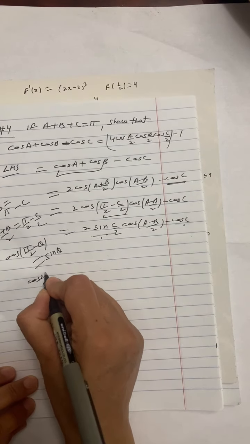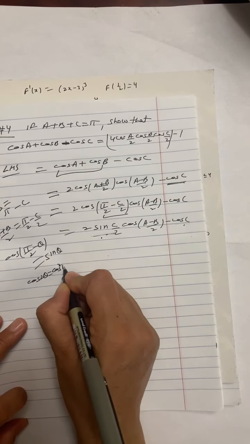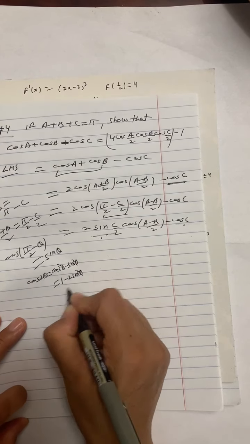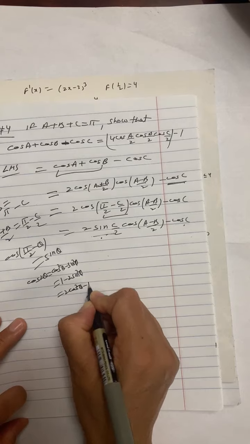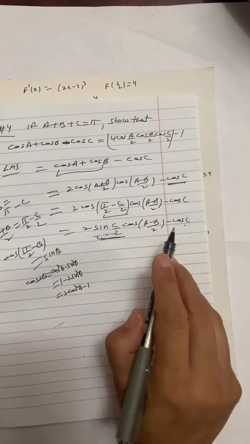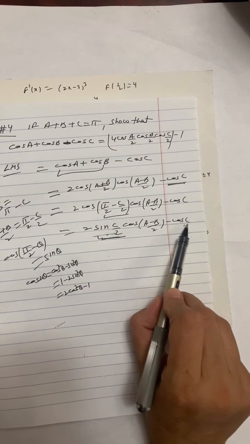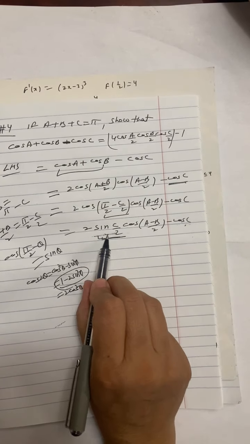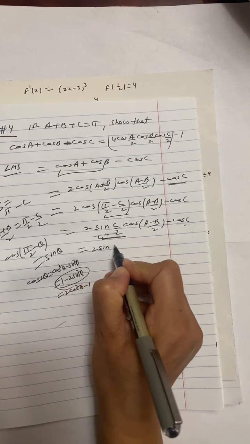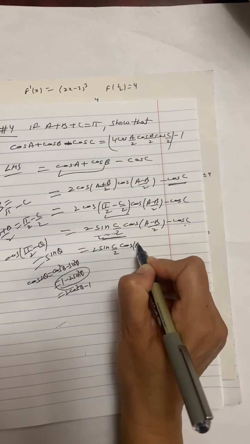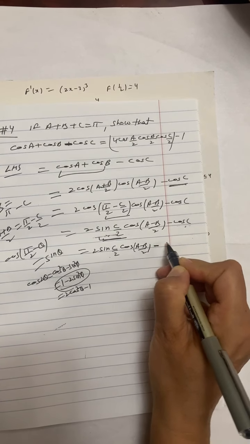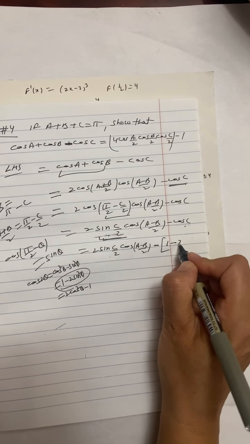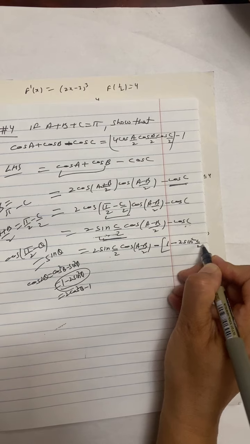So we already know cos 2 theta is equal to cos square theta minus sin square theta, 1 minus 2 sin square theta, and 2 cos square theta minus 1. Now, from here, I can see that I need to replace cos c by this one so that I can take sin c over 2 common. So 2 sin c over 2 cos a minus b over 2 minus, since it's minus, I'm going to use another bracket, 1 minus 2 sine square c over 2.